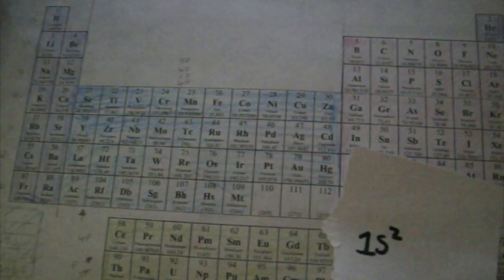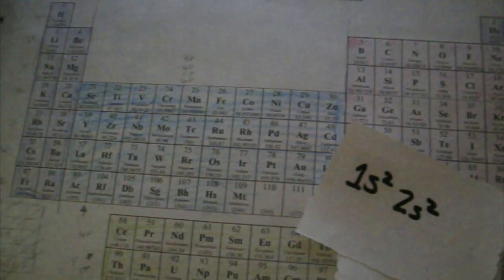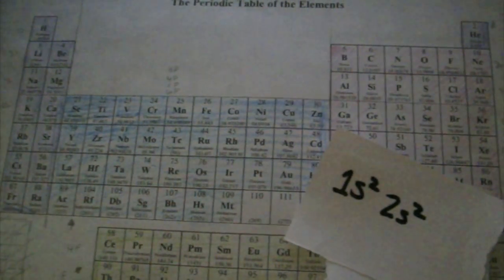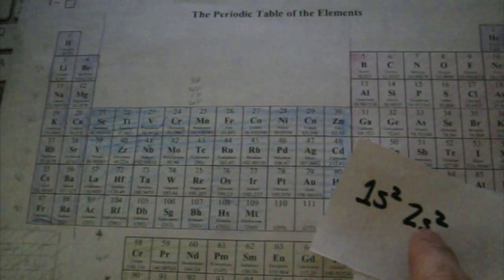For example, let's try to find oxygen. First start with hydrogen. Look through the row to get 1s2. Now we're on the second row. Now we have 2s2. Yes, there is more, but the S group can only hold 2, and you can't combine the groups. Different groups get their own numbers, so now it would be like this.